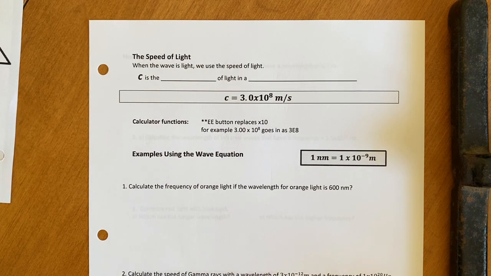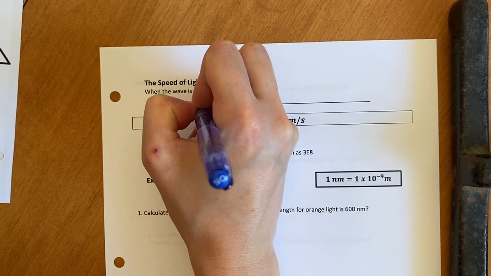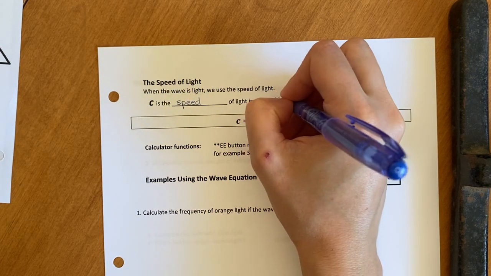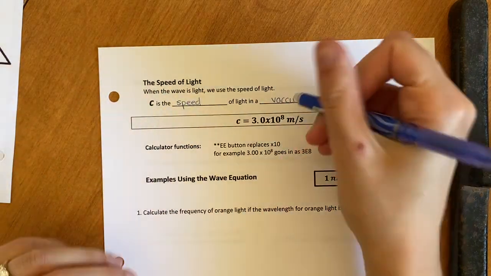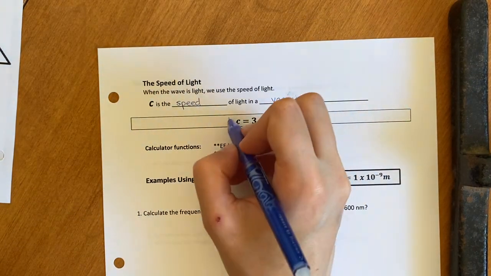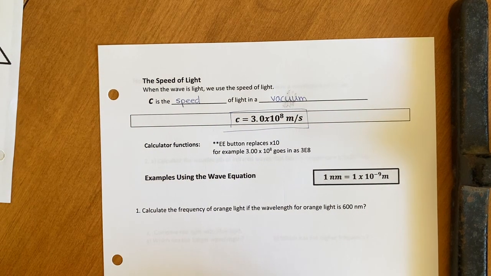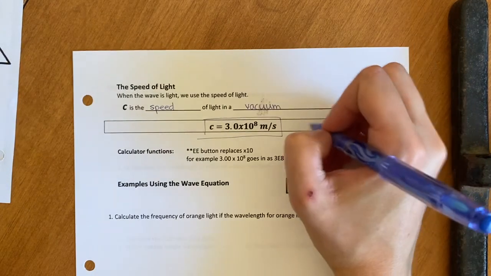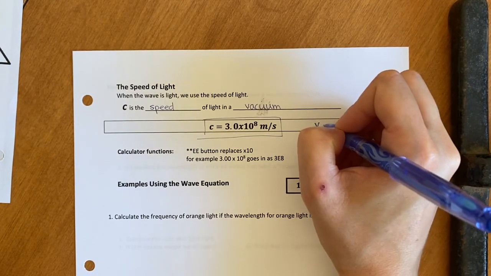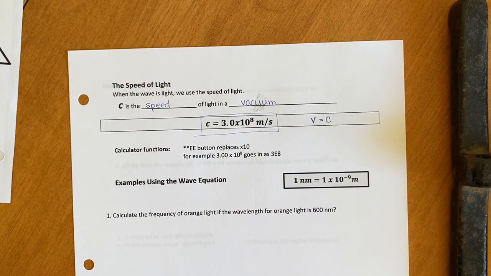But for now, we're going to be assuming that the speed of light is as if through a vacuum. So C is the speed of light in a vacuum, and that's a constant. That means that it's always going to be the same number. So this is always the speed of light in a vacuum. For most of these equations, V, the speed of light, is going to be equal to specifically the constant C, the speed of light in a vacuum, for now.